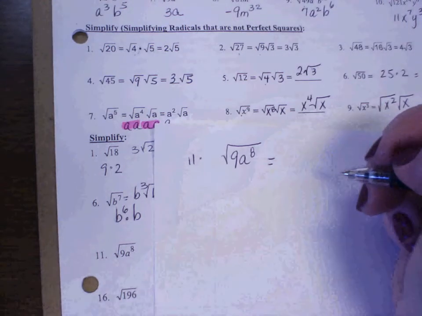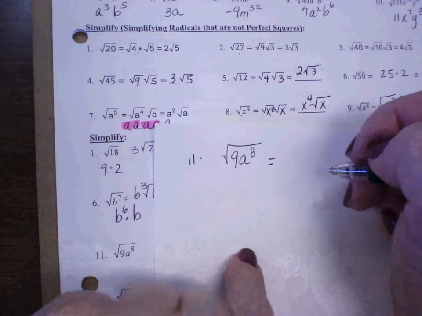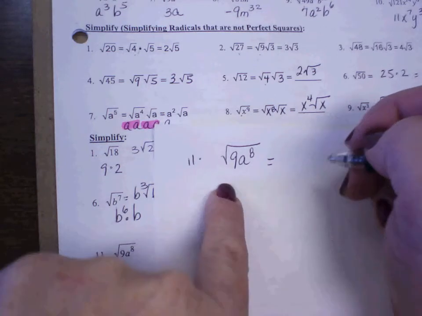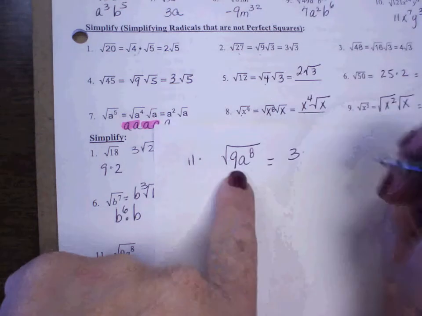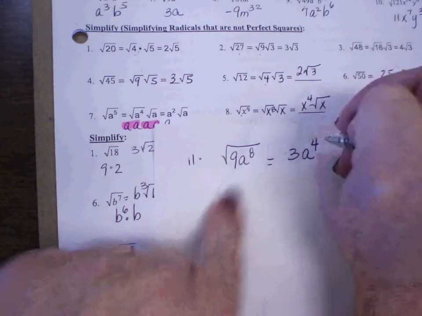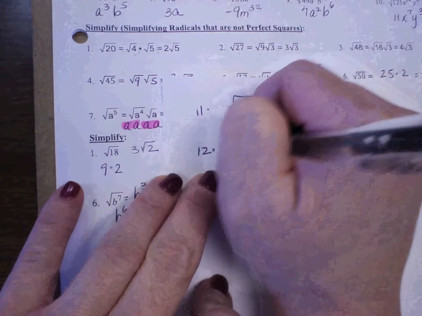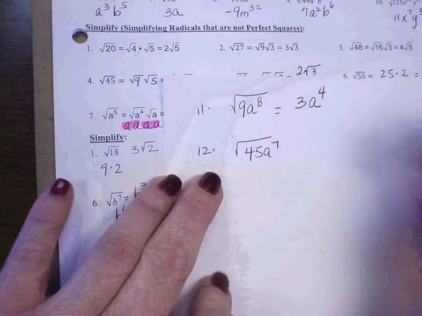All right. Square root of 9. Let's go, let's go, let's go. Focus. Let's go. Last table. Thank you. Square root of 9. 3. And what's the square root of a^8? a^4. Very good.